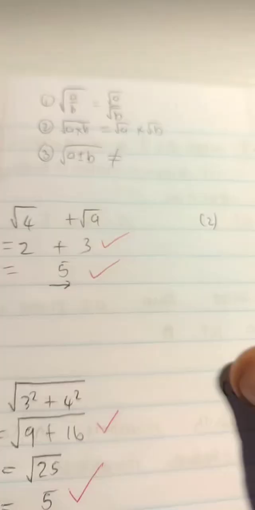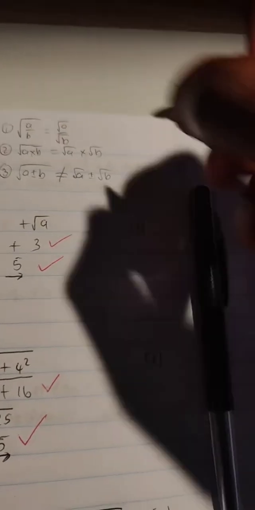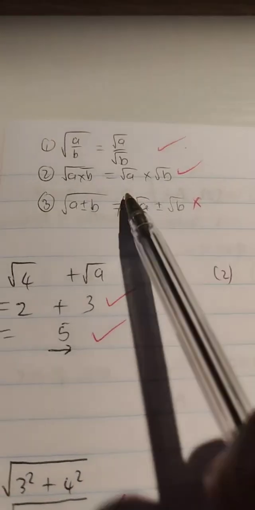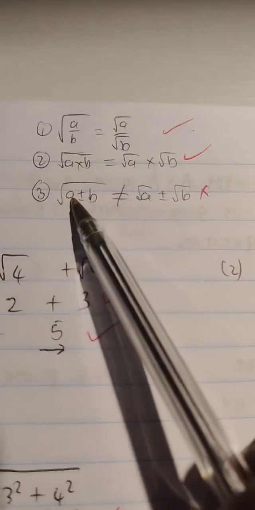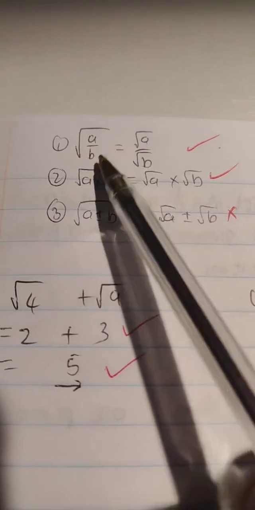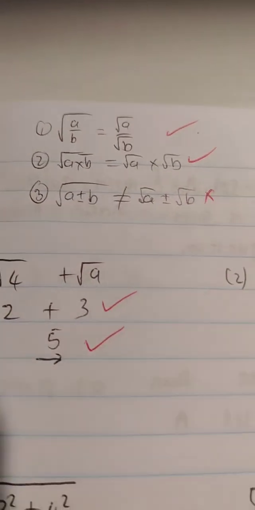Guys, you can't do this. This is not allowed. Okay, this, guys, is wrong. These are correct. We can't split a root between addition and subtraction, but we can do so with division or multiplication between bases. You can split the root.